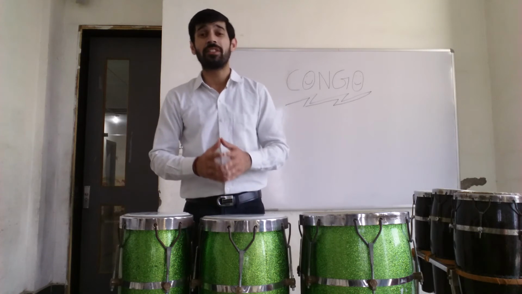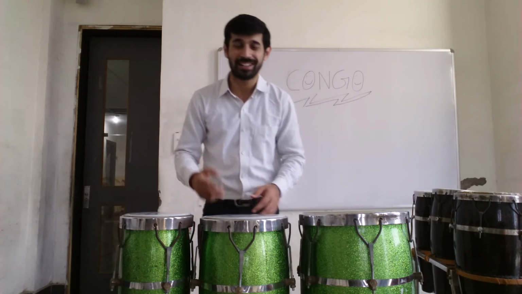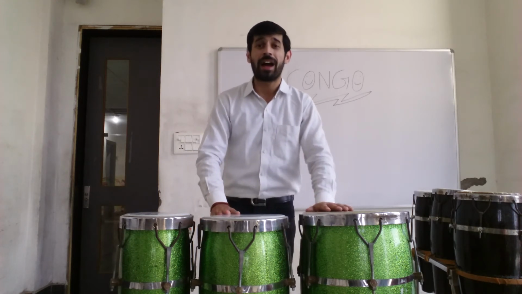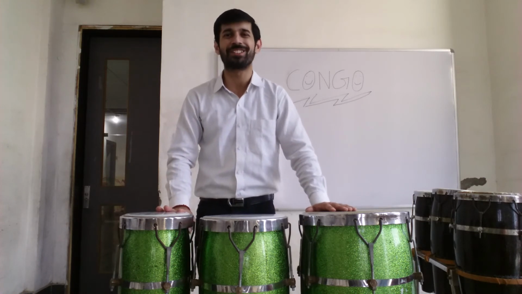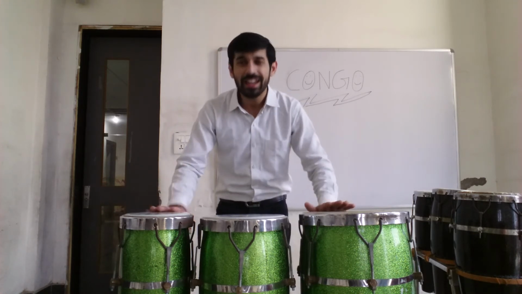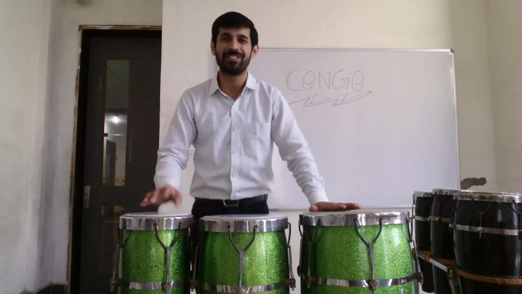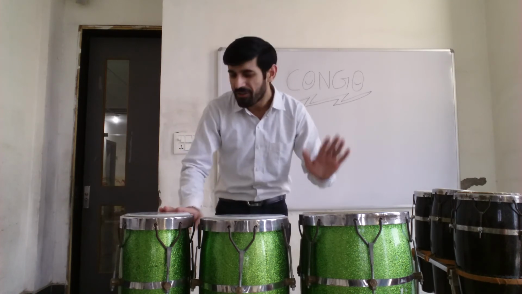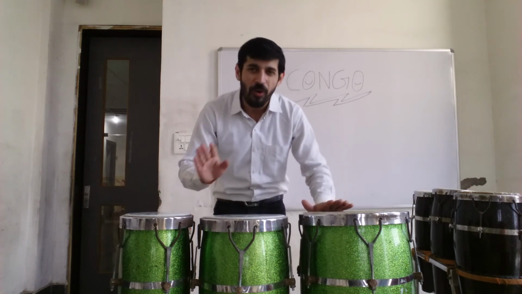We will take the rhythmic pattern of first and second beat from the second variation, that is one, a two, and the rhythmic pattern of third and fourth beat that we will take from the first variation, that is three a four and a. And if we combine it together, it will sound like this. One, a two, and a three, a four, and a one, a two, and a three, a four, and a one.